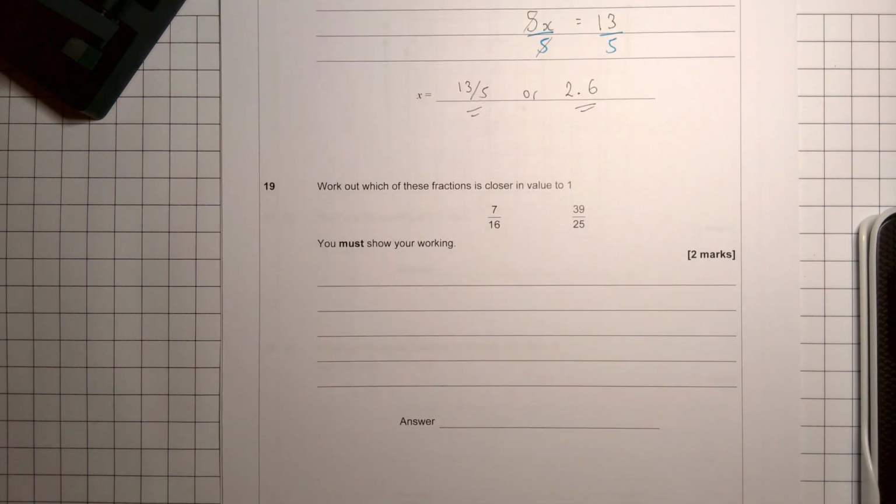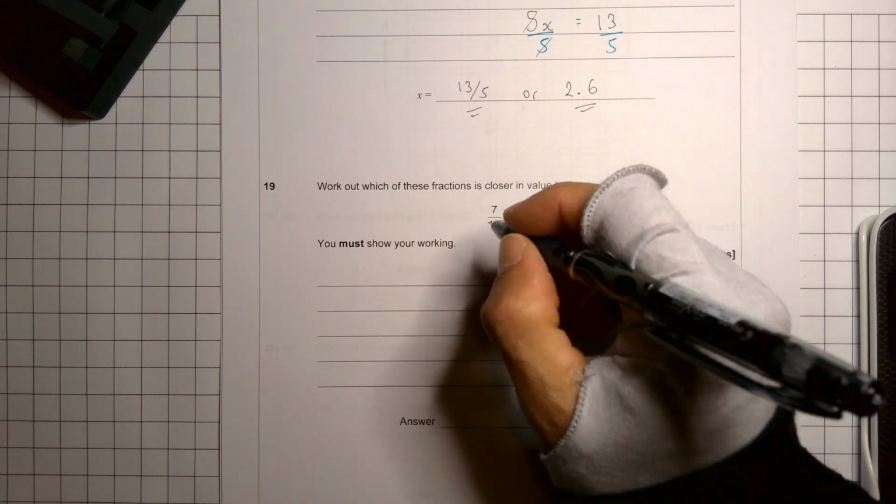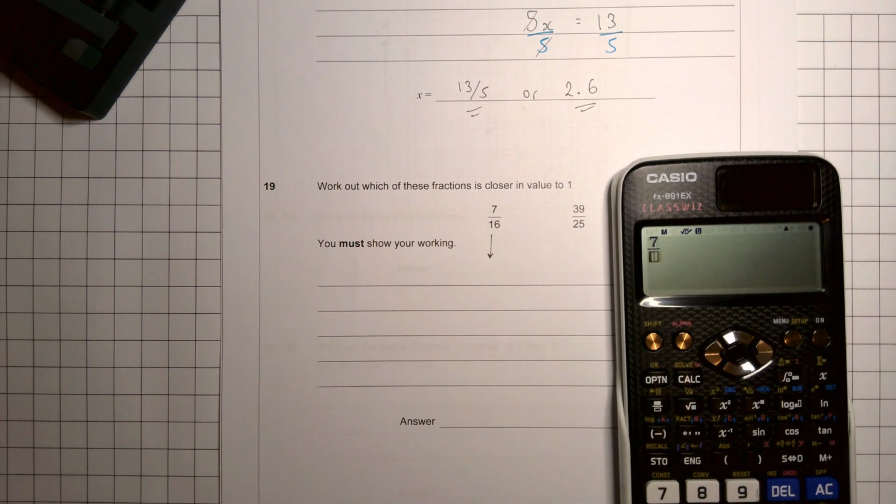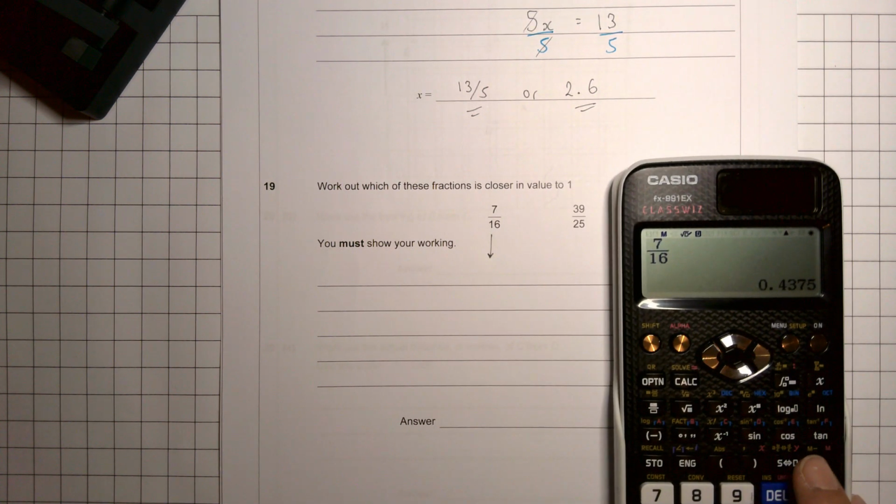Now we're on to question 19, and it says work out which of these fractions is closer to the value of 1. So what we're going to first do is put those into the calculator. 7 out of 16 gives 0.4375.